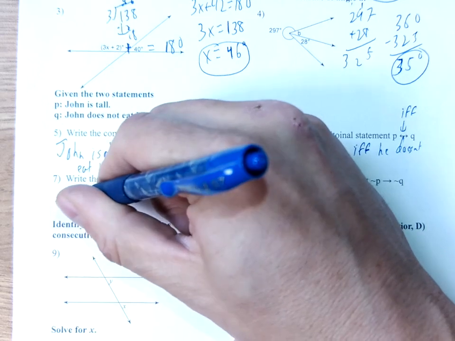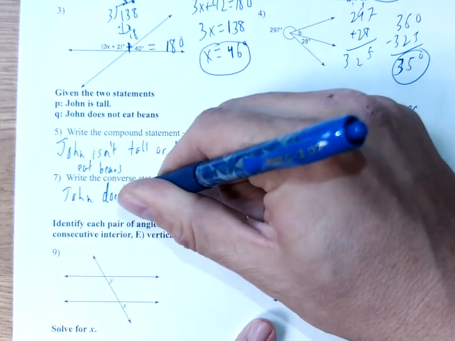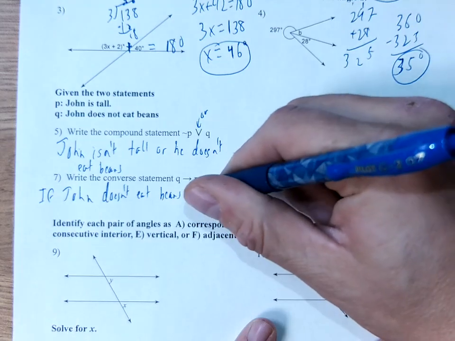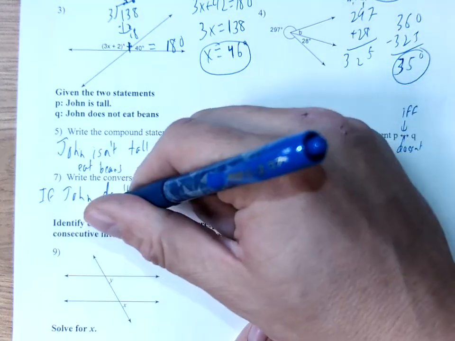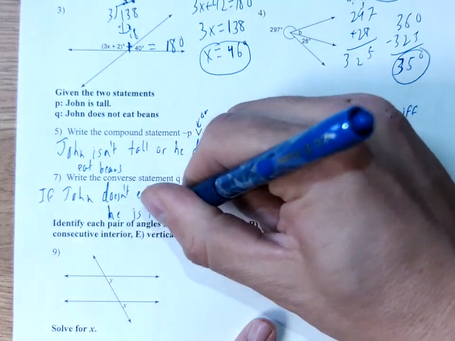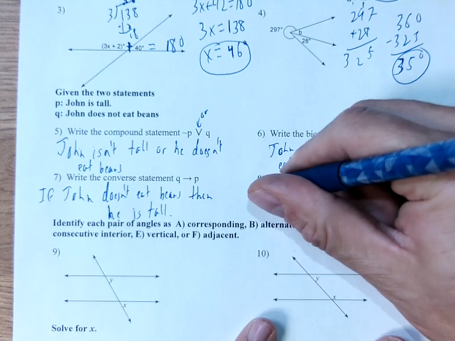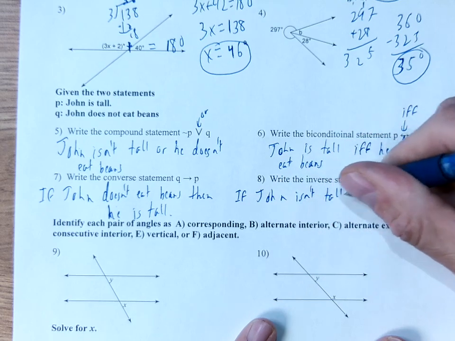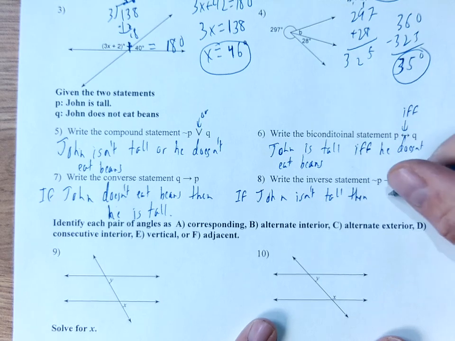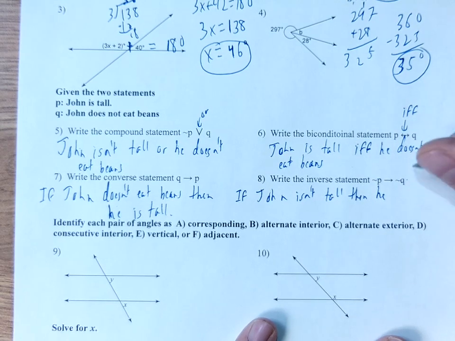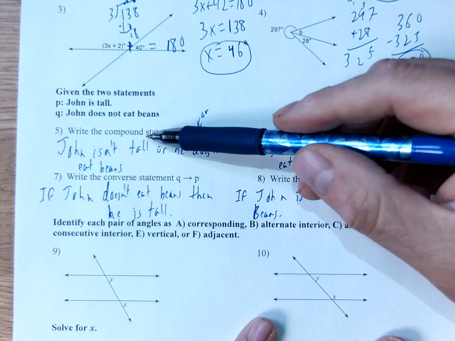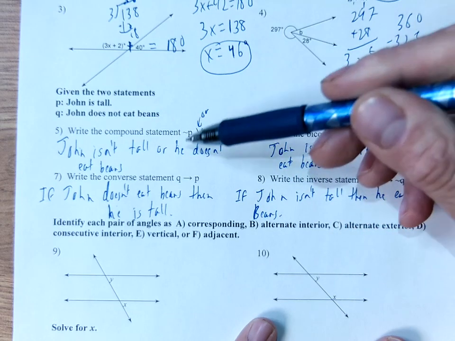Converse. John doesn't eat beans. That's if John doesn't eat beans, then he is tall. The inverse. John isn't tall. If John isn't tall, then he eats beans. I'm going to have to negate Q here. There's no one with negation Q, so take the not out of that. Alright, so there we go. Got the OR, got the if and only if statement, biconditional, got a converse, got an inverse there.